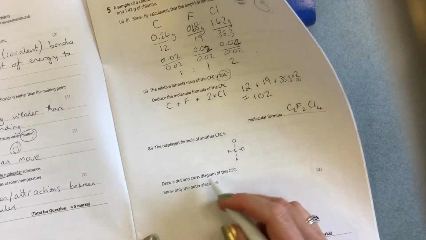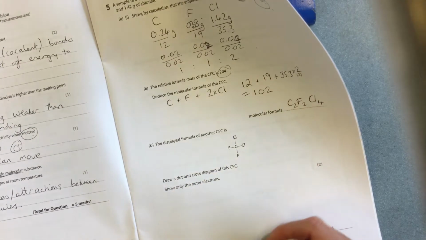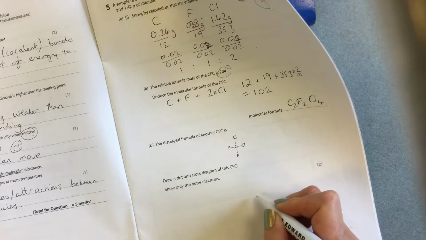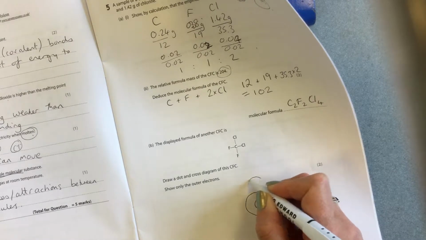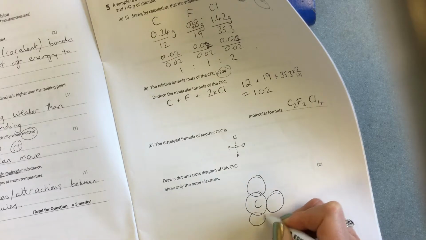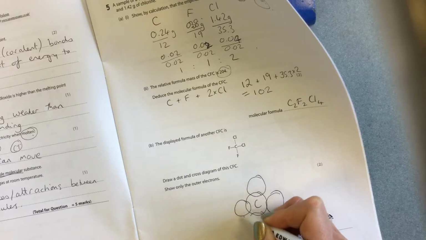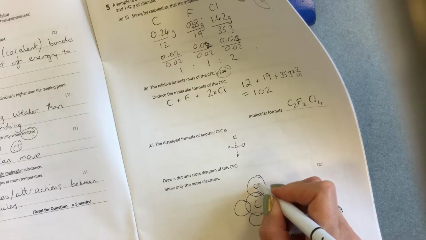And then got a cross diagram. When we're doing covalent bonding, that's what these lines mean. They're covalent bonds. We don't want to see any pluses and minuses. It's much easier if you don't bother with the inner shells. All you need to do is draw it better than I am right now. Draw it so that they're overlapping, and draw it so that it's exactly as it's shown.